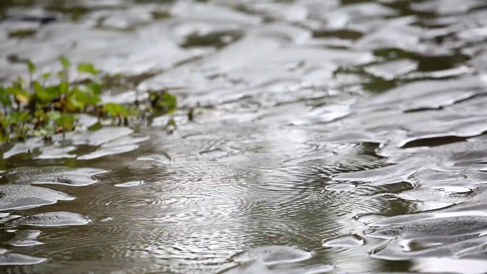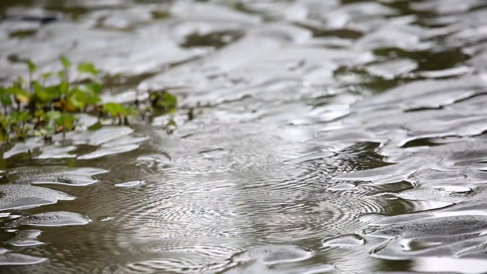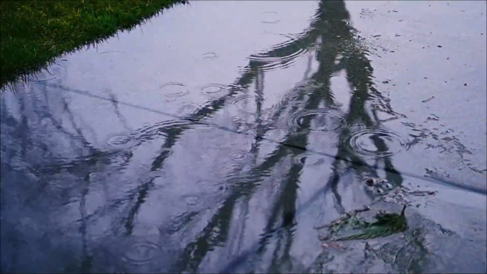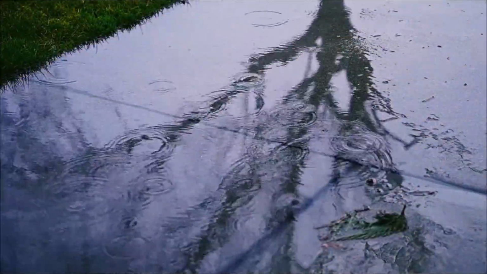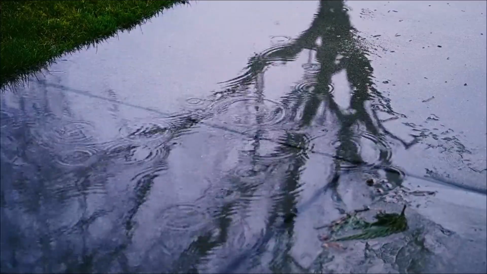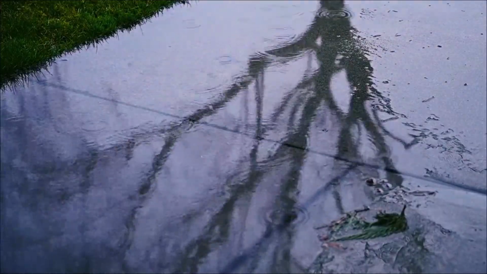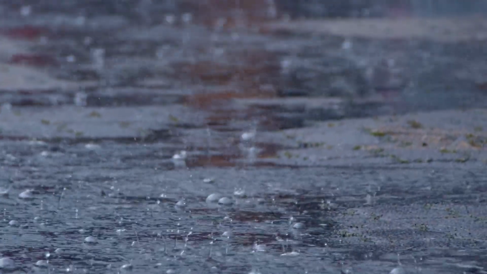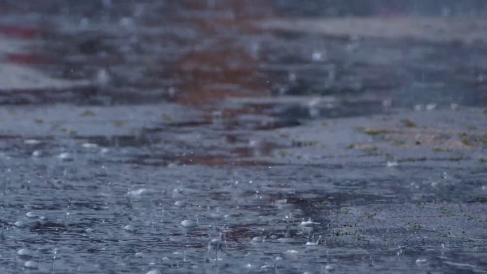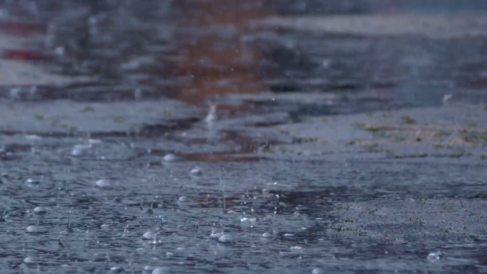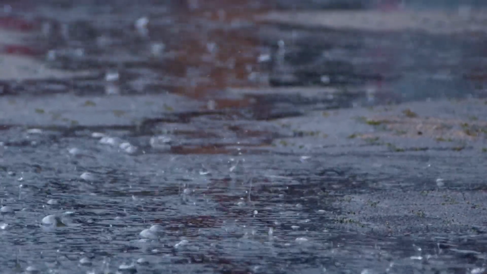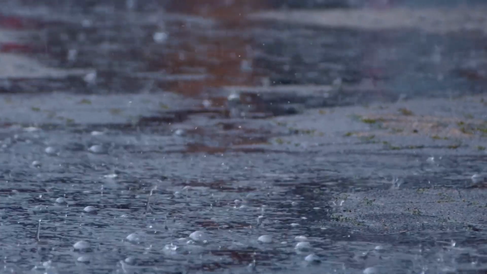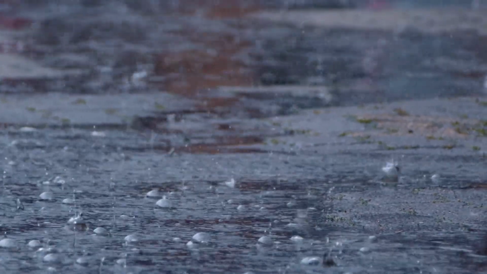Some of it infiltrates the soil, moving downward through tiny pores. If the soil becomes saturated, water flows across the surface as overland flow. Meanwhile, plants release water back into the air through transpiration. Through percolation, water descends deeper into the ground and becomes stored as groundwater. This groundwater may travel slowly toward rivers, lakes, or the sea through groundwater flow.